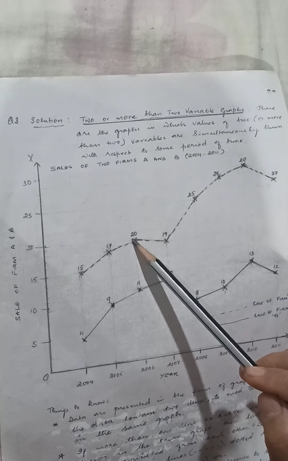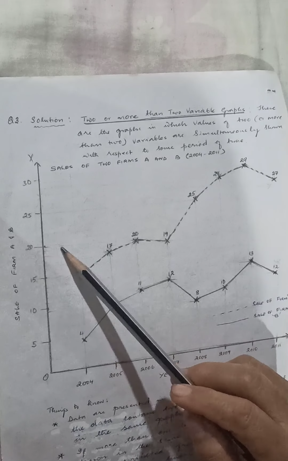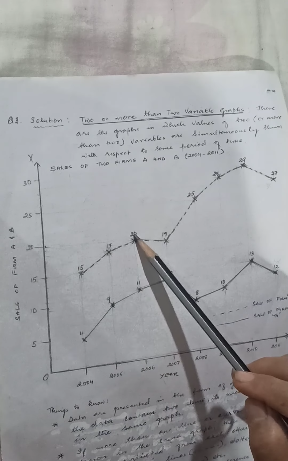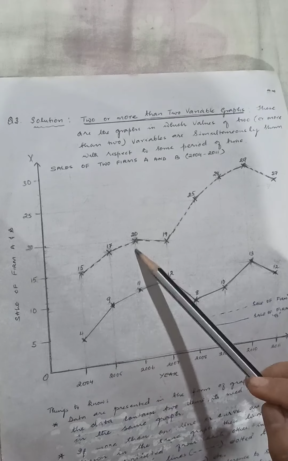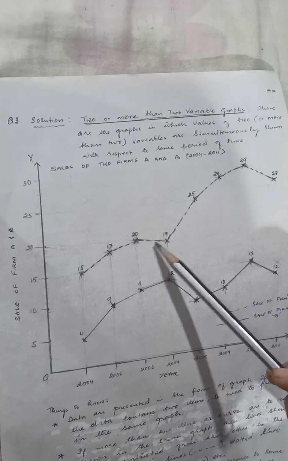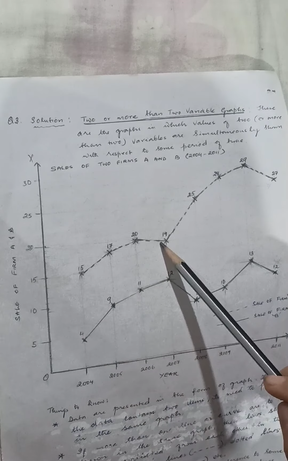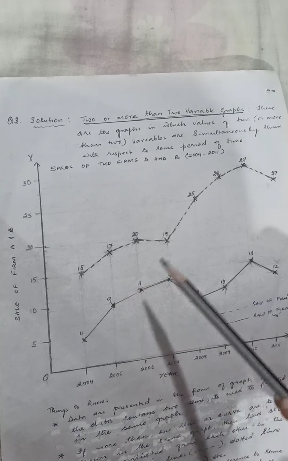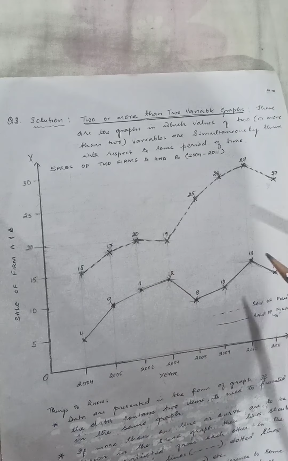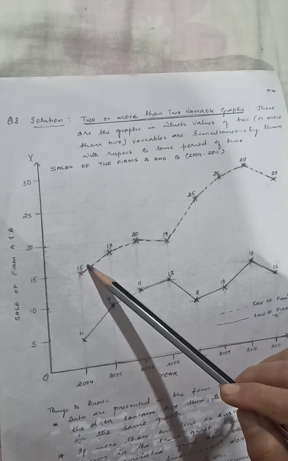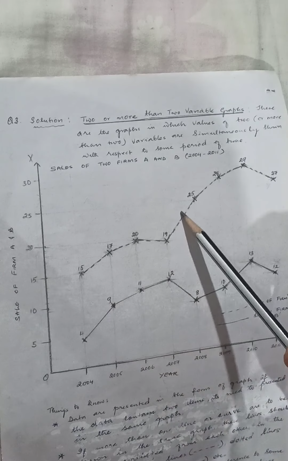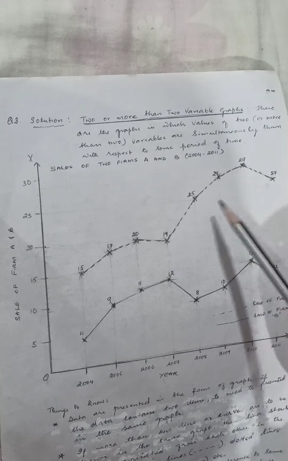Then in 2006 it is 20, and 20 will be falling here, so plot it here. And in 2007 it is 19, which will be coming here. In the same way for the others also, first we finish sale of farm A and plot it in each year.